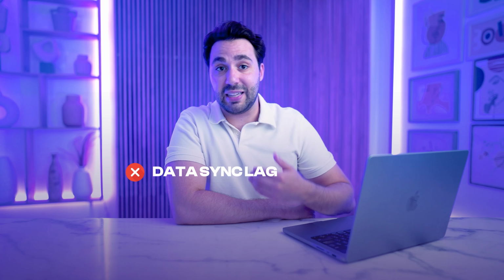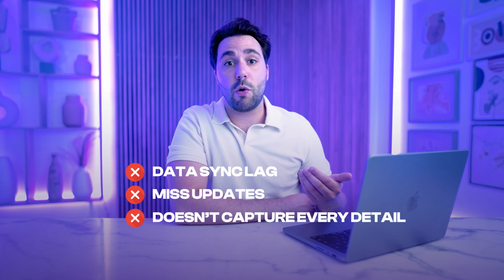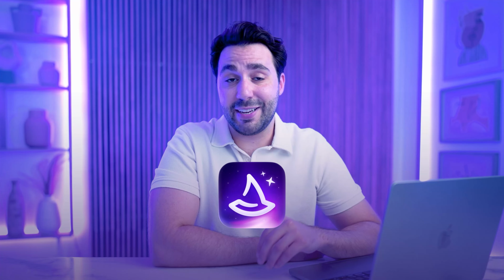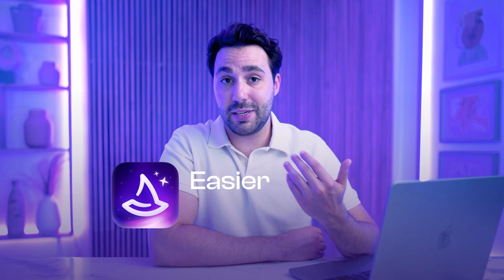And even with CRM sync, data syncing can sometimes lag or miss updates, and it doesn't always capture every detail from LinkedIn profiles. So while it technically works, you might still find yourself double checking and manually filling in gaps to keep your HubSpot contacts truly up to date. Now, this is where Wiza makes it so much easier and actually more affordable.